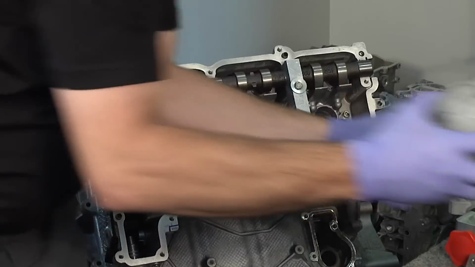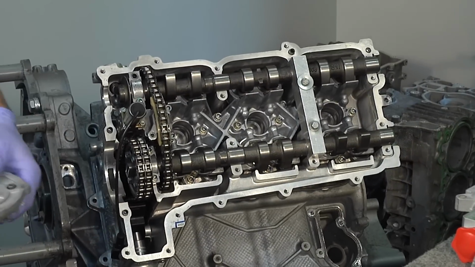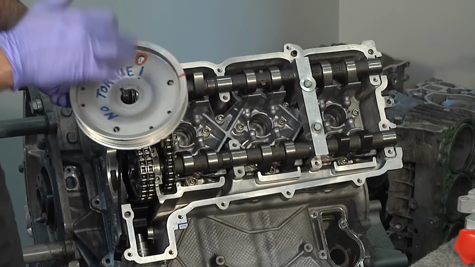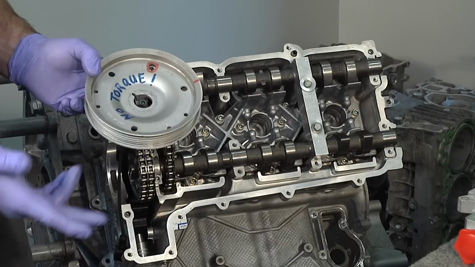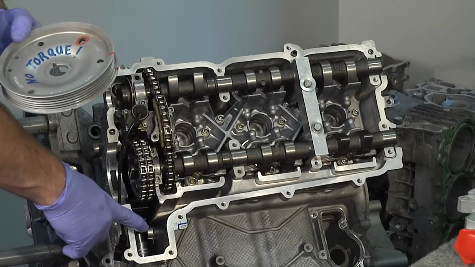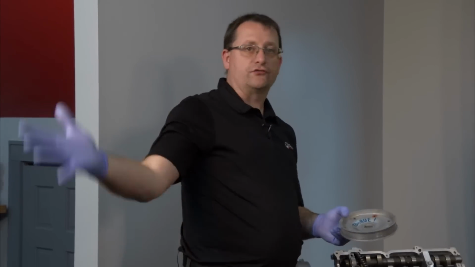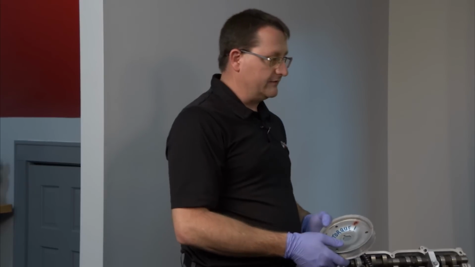Then we're going to put the scavenge pump back in. Then we're going to finish the job by unlocking the crankshaft pulley. And somewhere along the line, you've put the hydraulic tensioner unit back in for the chain tensioner, okay? That's just a rough roundabout way to do it.